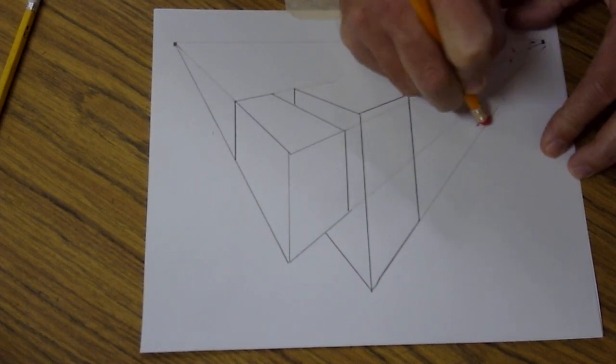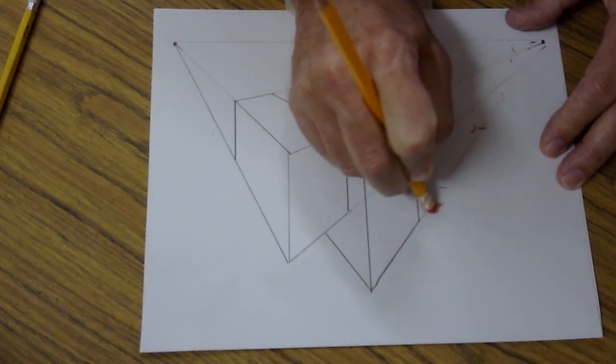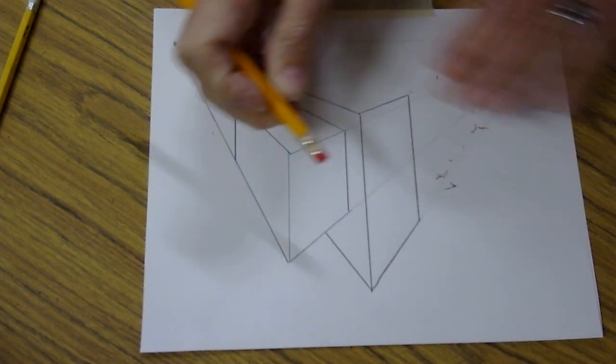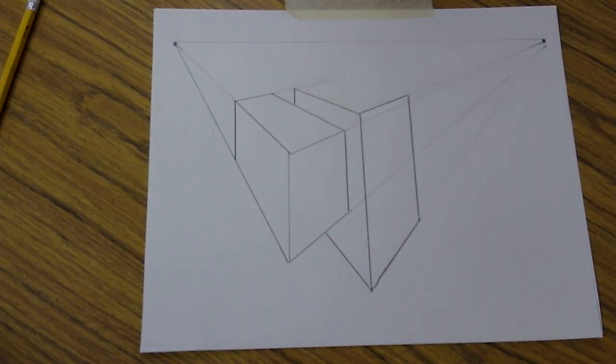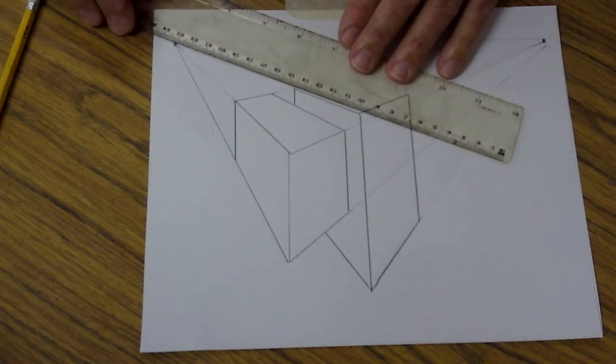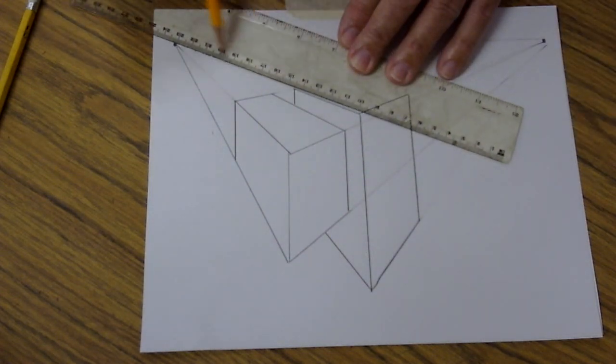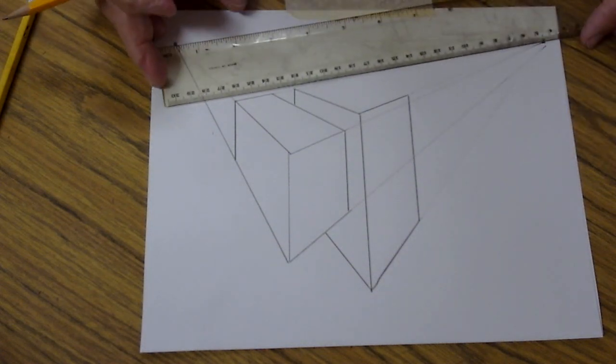So now we've put in two new vertical lines that both have to point to the vanishing points, and we know this one already points this way. So now we need to do it this way.